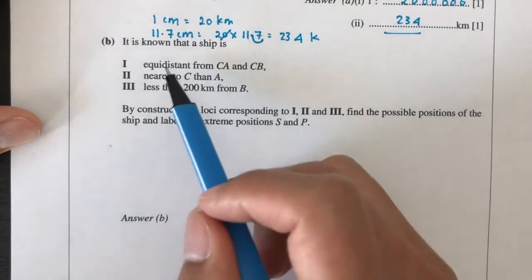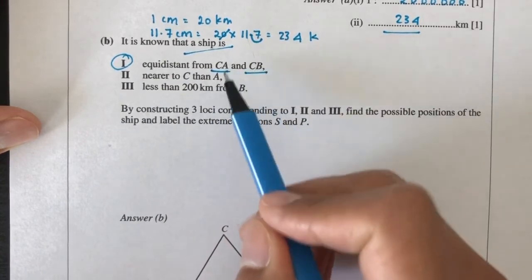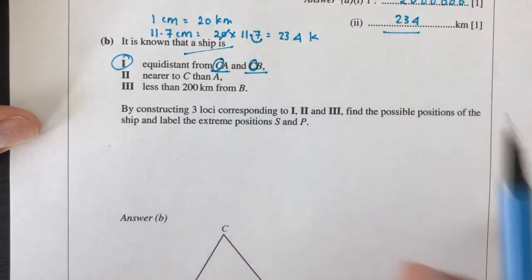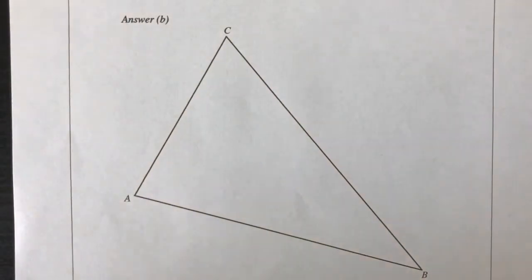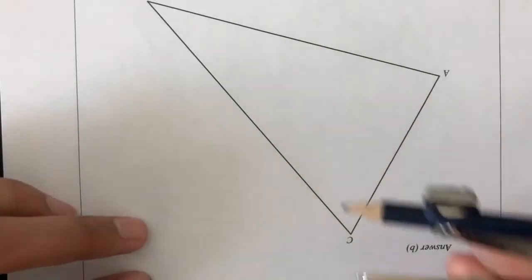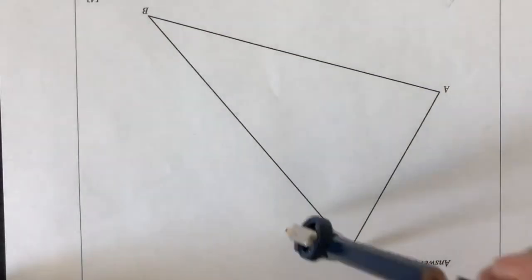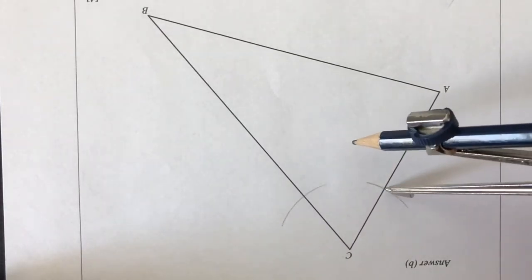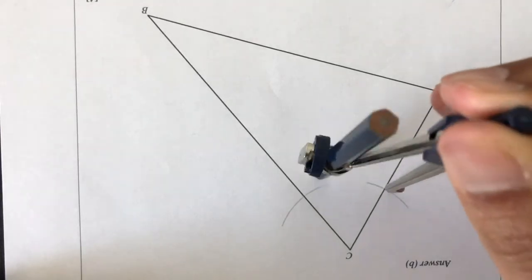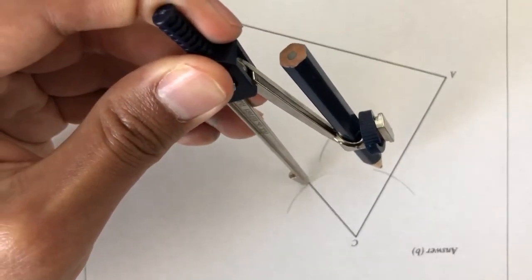Now for part B, it is known that a ship is, condition number 1, equidistant from CA and CB. As you can see, you have C here and C here. It has to be on the angle bisector of the angle C. So pretty easy. You just have to go to your point C and then measure a distance. You draw an arc on the line CB and then CA. Then go to this point, draw another arc inside of the triangle, and with the same distance, go on this point, intersect the first arc.